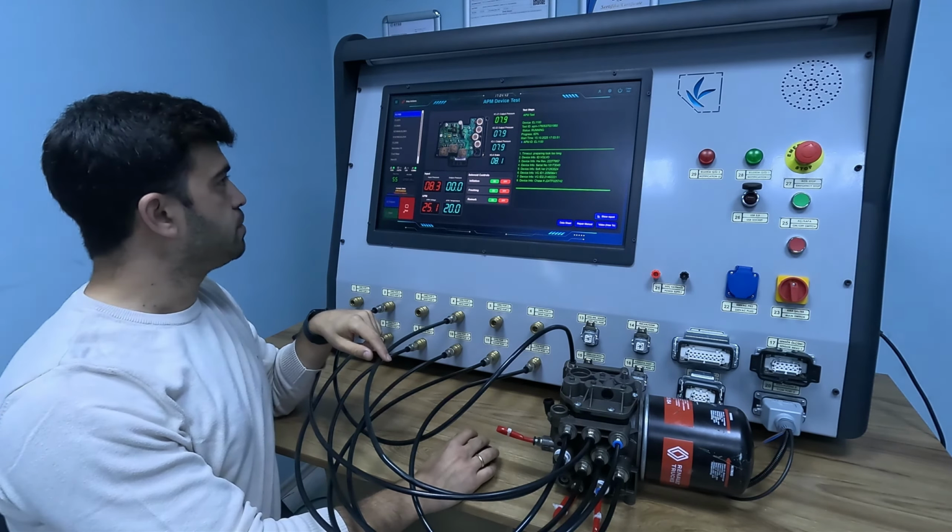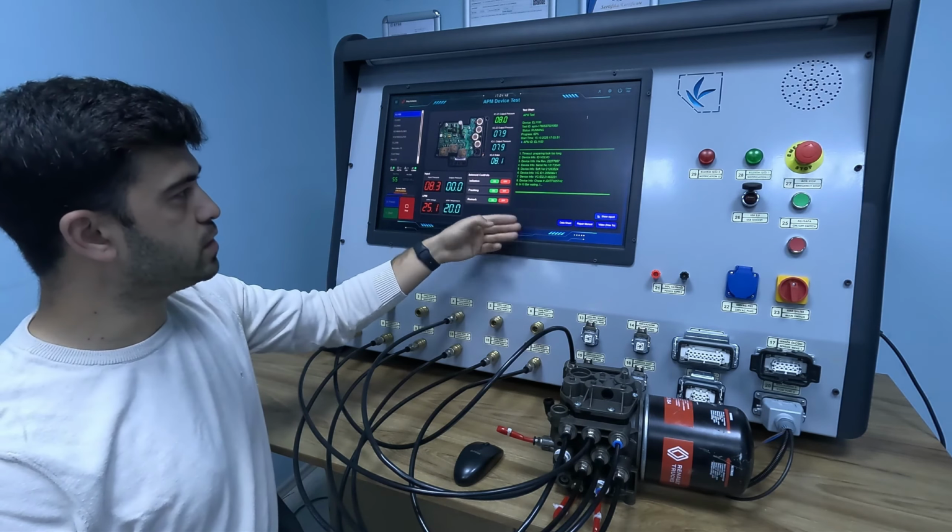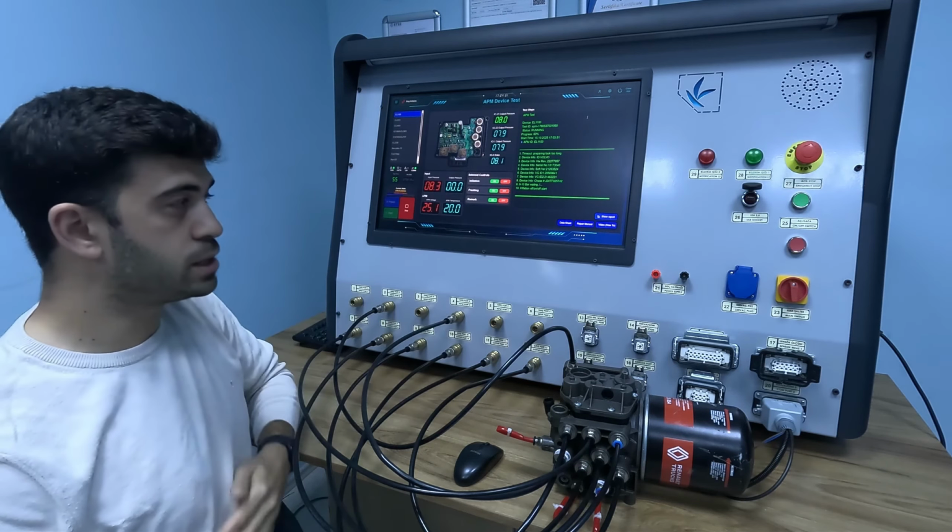When I start the test, the scenario will begin to run. On the right side, you can see that it is waiting for pressure, opening and closing the solenoids, and reading the pressures.